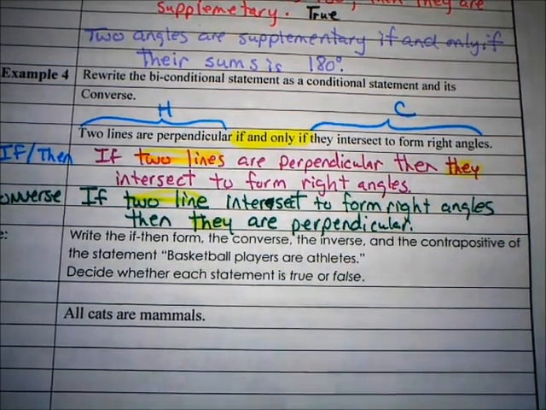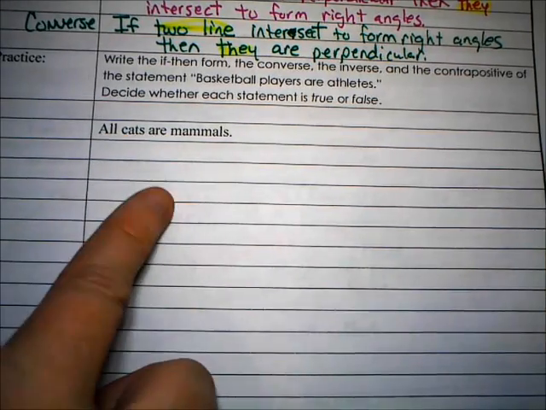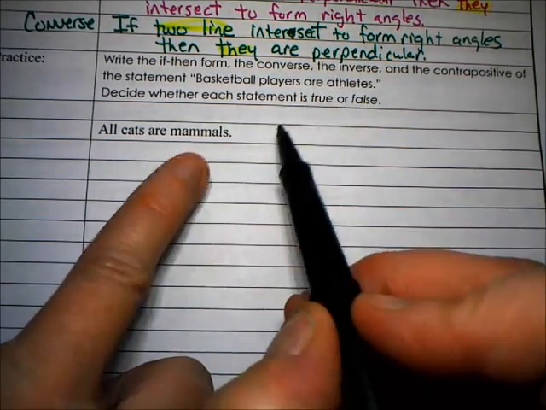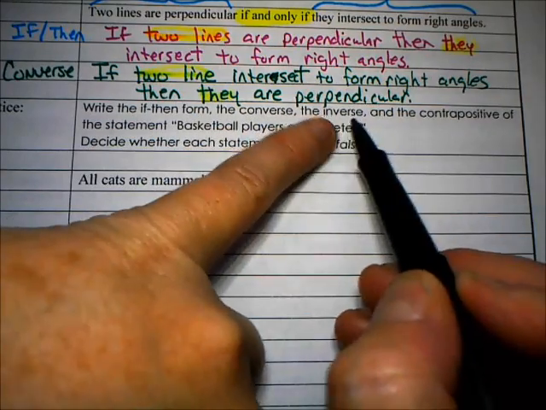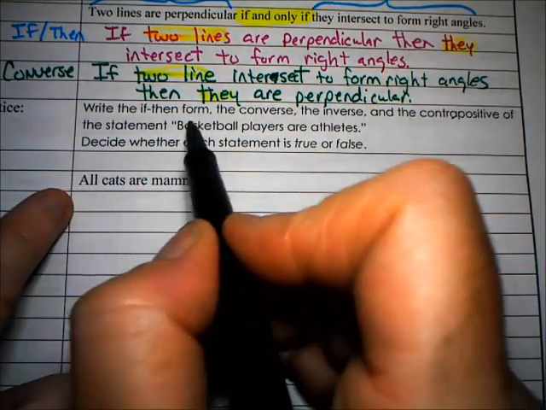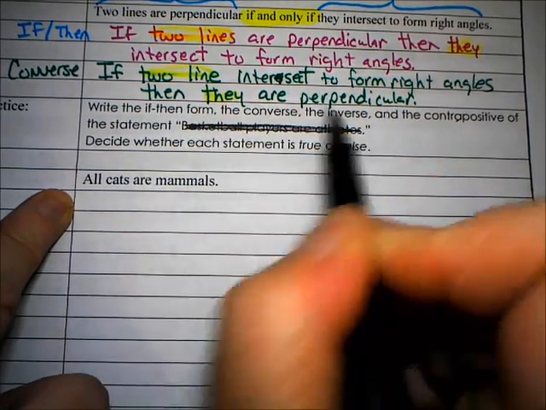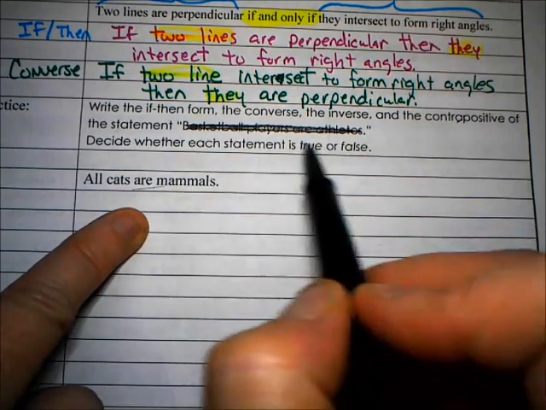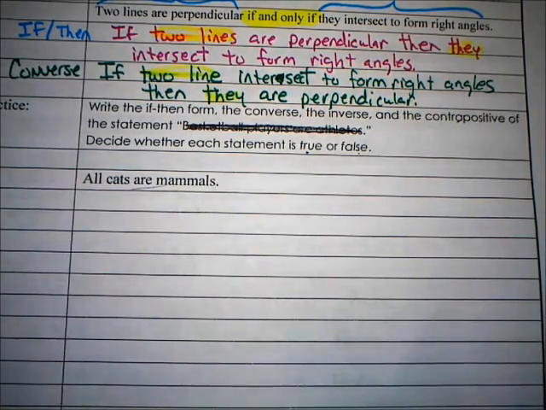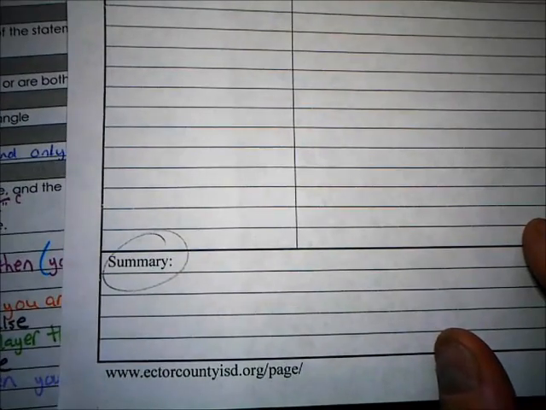Okay, so here you go. Your independent practice is to deal with this statement, all cats are mammals. And this is like your example. You're going to write this in an if-then form, the converse, the inverse, and the contrapositive. And it looks just like this. I accidentally copied that over. Didn't mean to. But this is your statement. All cats are mammals. Write the four forms and tell me whether it's true or false. Do not forget to answer your summary on how to write a biconditional statement.